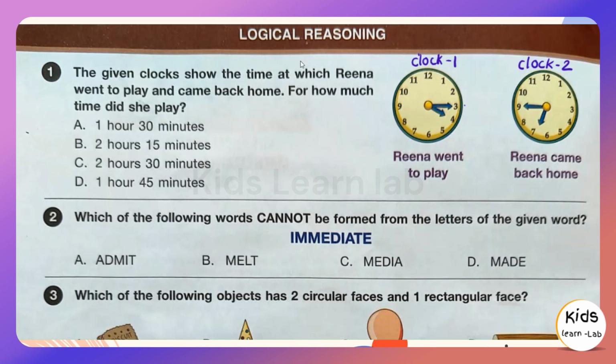First section, logical reasoning. First question, the given clocks show the time at which Rina went to play and came back home. For how much time did she play? This is clock one. Time is shown as 4:15. Clock 2 is shown as 6:45.